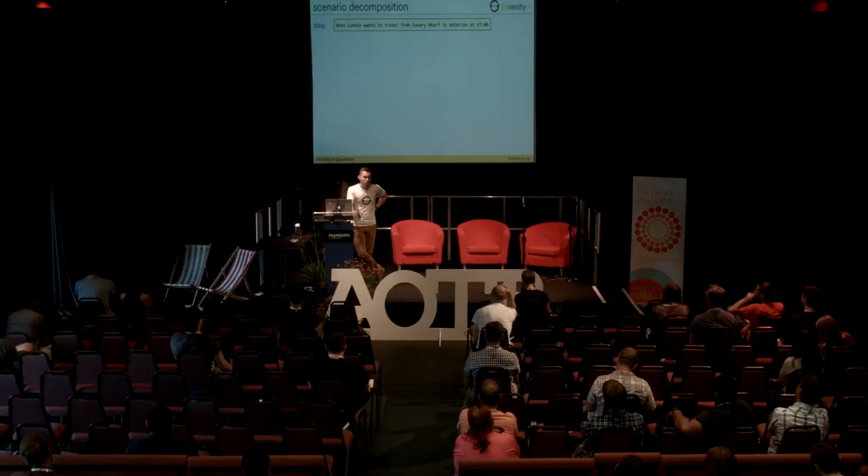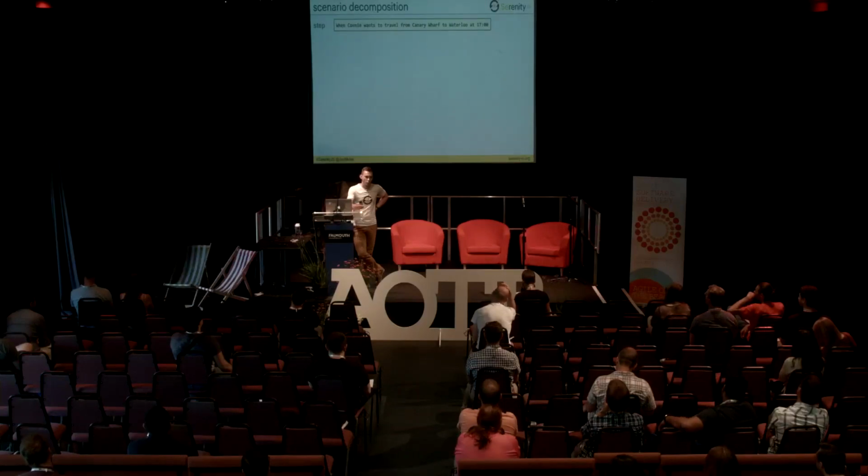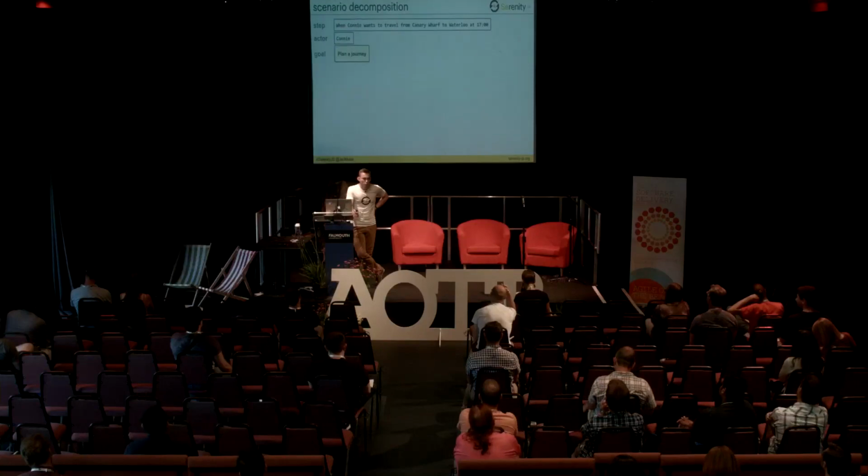So Connie could be a persona that was devised by people in, let's say, the UX team. They very often like to come up with different user personas describing different roles in the system. So let's say we have Connie, right? So Connie becomes our actor. Now, Connie has a goal. She wants to plan a journey.